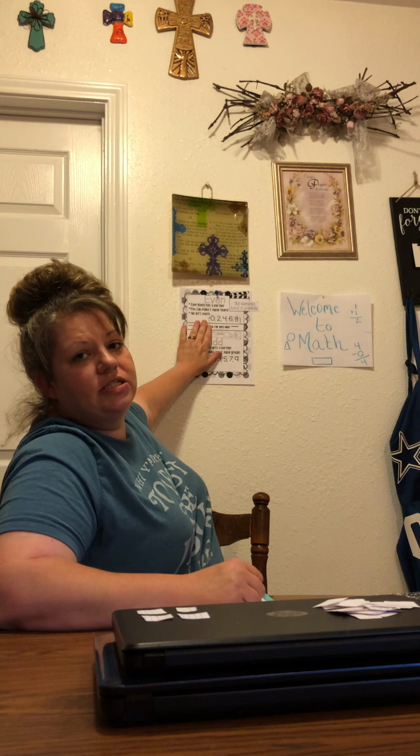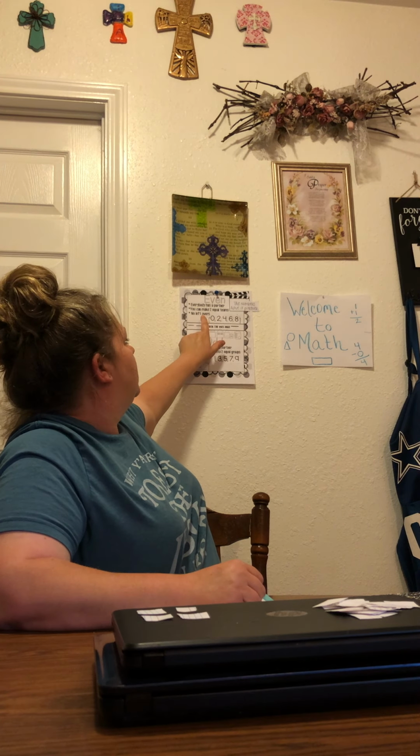It also says you don't have leftovers. So you're not going to have any leftover numbers. You're not going to have, like, 4 minus 2 is 2, or 4 minus 2.5. You're not going to have any extra numbers that are left over.